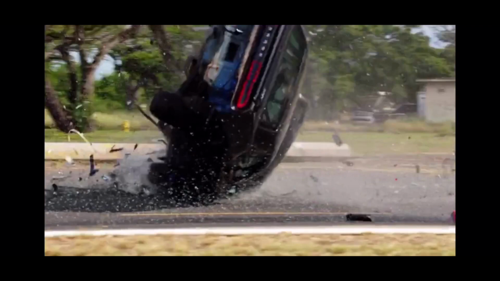Do they want to go big? Do they want to go practical? Practical meaning, are we really going to do these stunts, or are they going to do what some productions do today and use CGI?